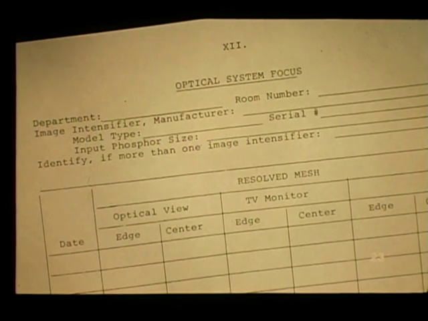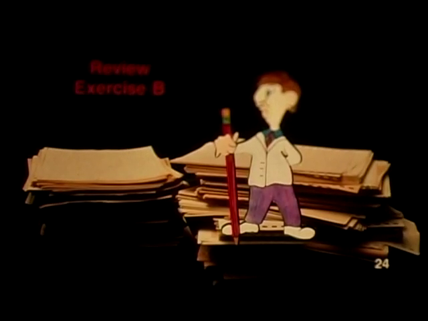The test film should be filed for future reference. They can provide a useful point of comparison with future tests.